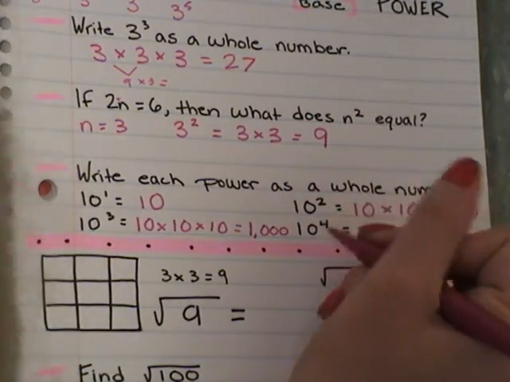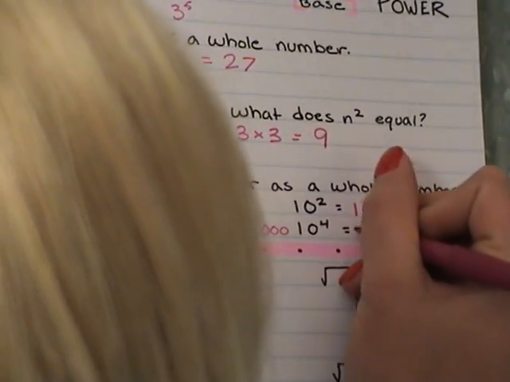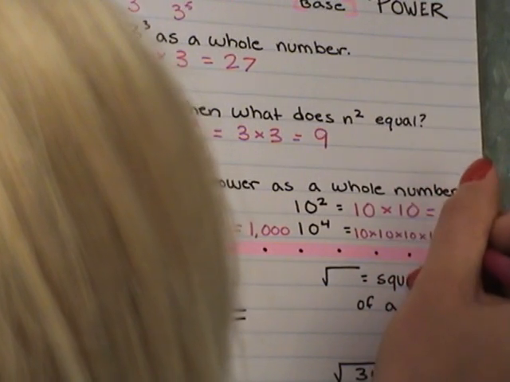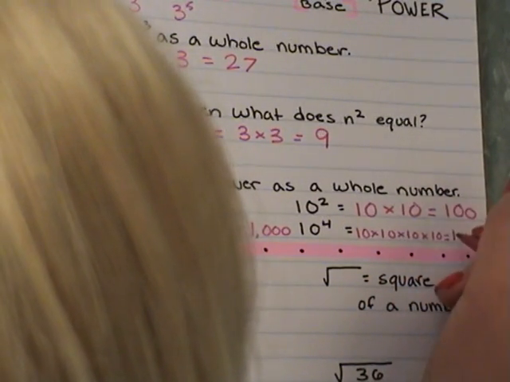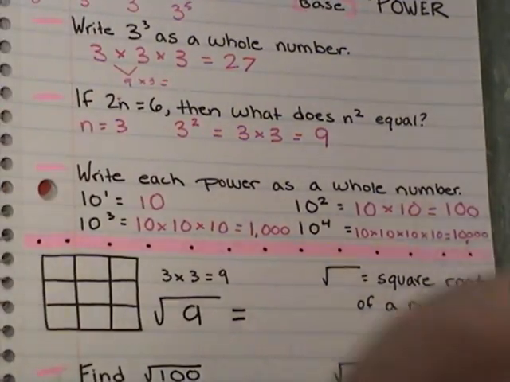And then the last one, 10 to the fourth power, which tells me I need to multiply it 4 times, so 10 times 10 times 10 times 10, which is a 1 with 4 zeros, or 10,000.